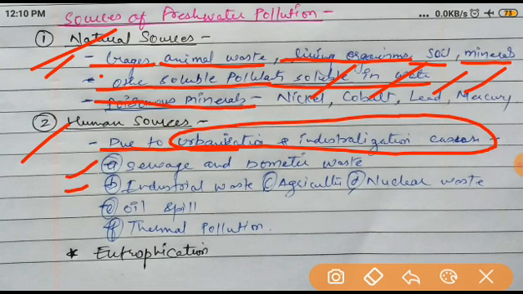Sometimes, because there are some government measures the industries have to follow, they cannot directly release this water into natural resources. But what they do is make borings in their factory, and they directly pour this water into the boring, and because of that the groundwater is polluting.